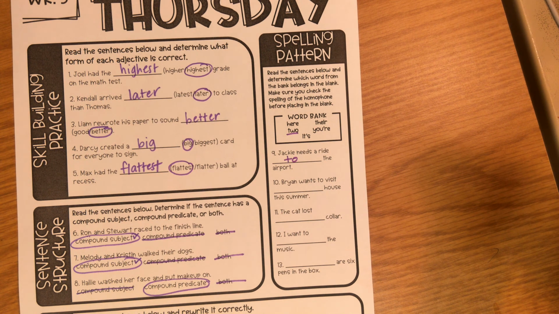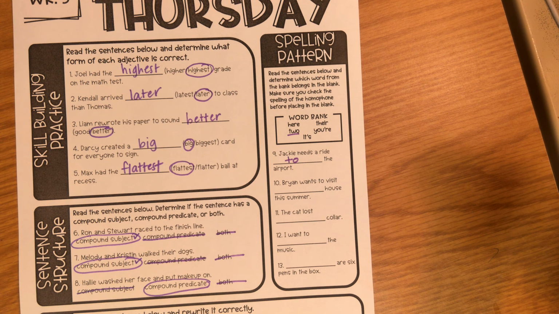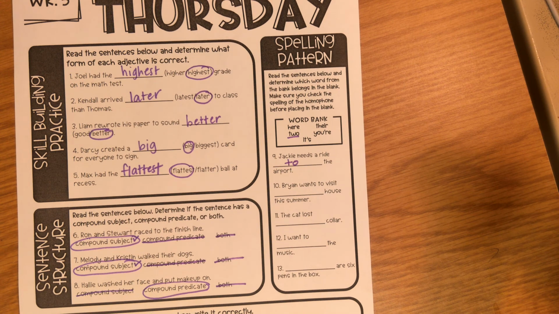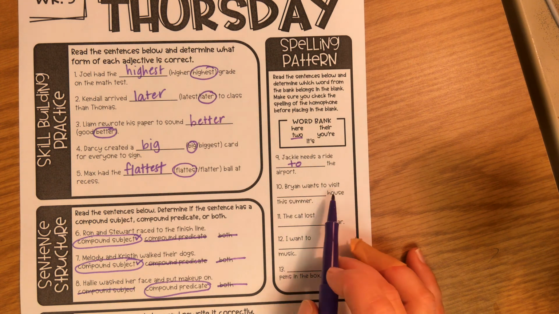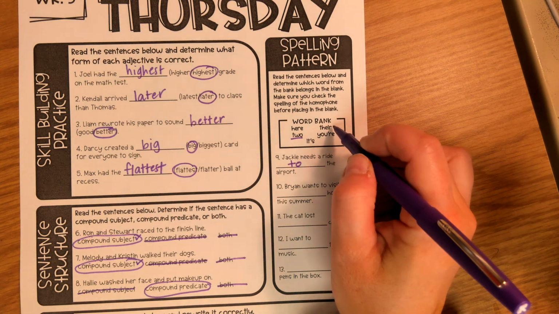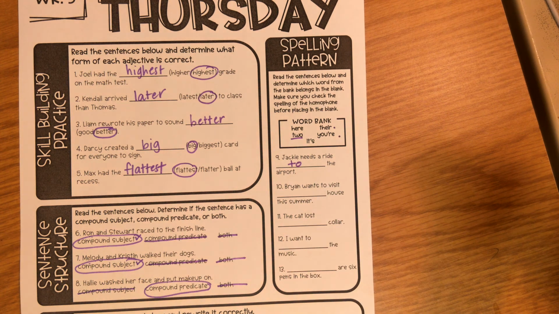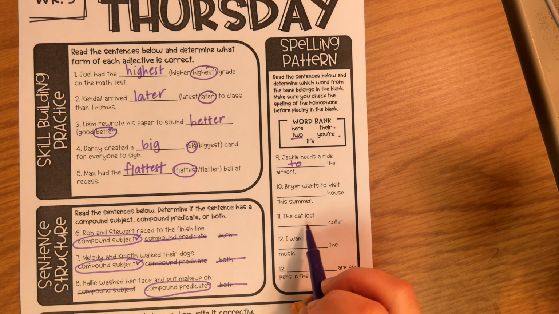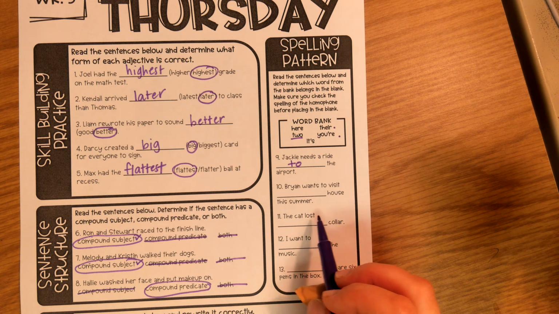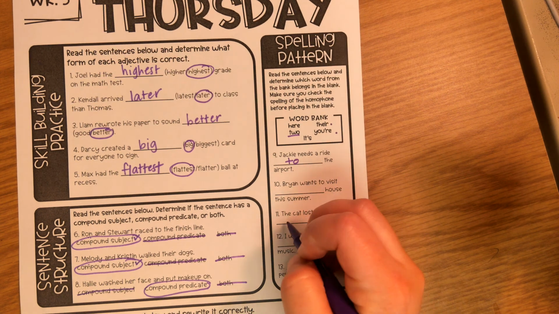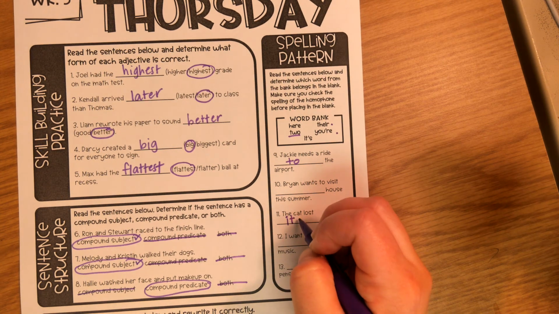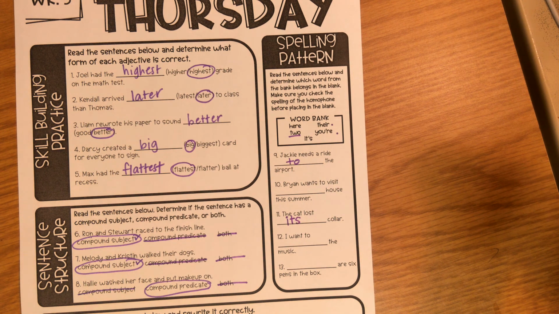Brian wants to visit blank house this summer. Brian wants to visit, well, I feel like you could say their house or your house this summer. You know what? I'm going to come back to this one because I don't know which one I should use, if I should use their or your. Okay. The cat lost blank collar. So I think it's the word its, and if we're showing ownership for the word its, it should be like that, no apostrophe, showing ownership.